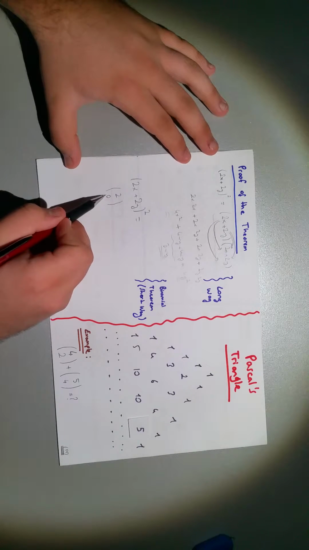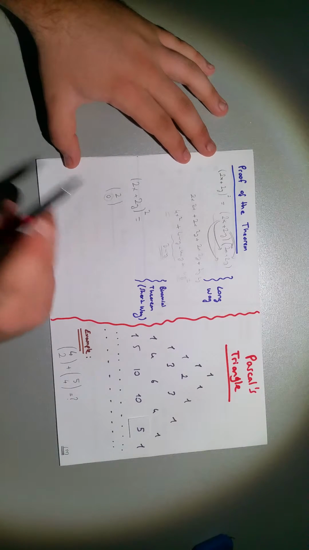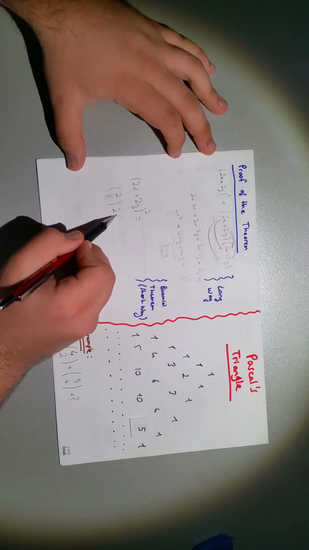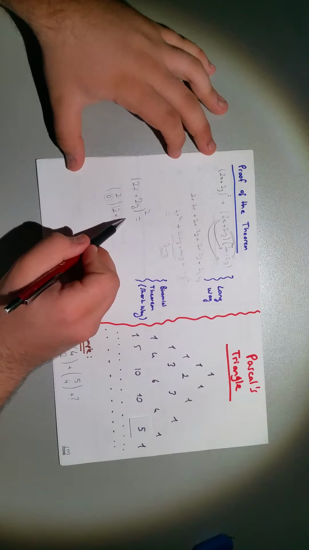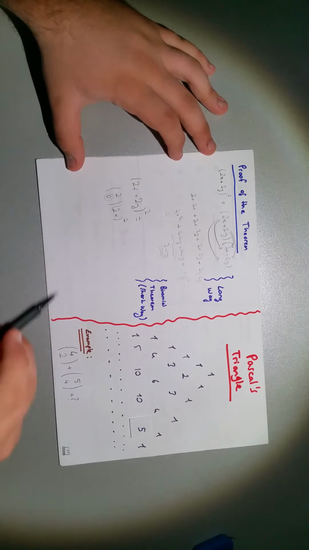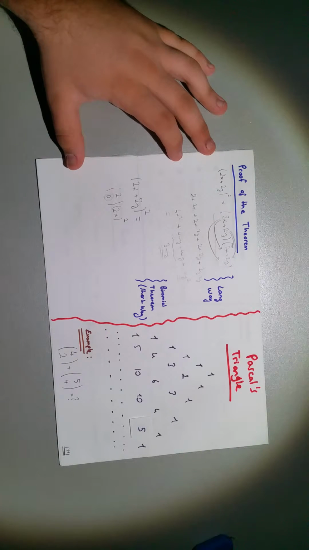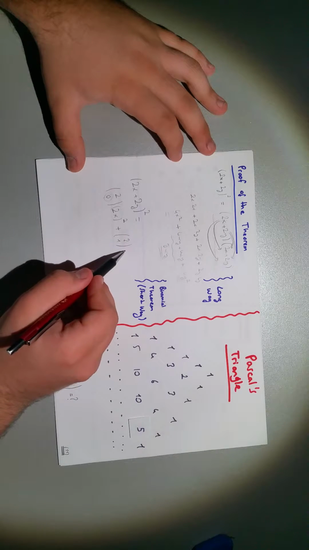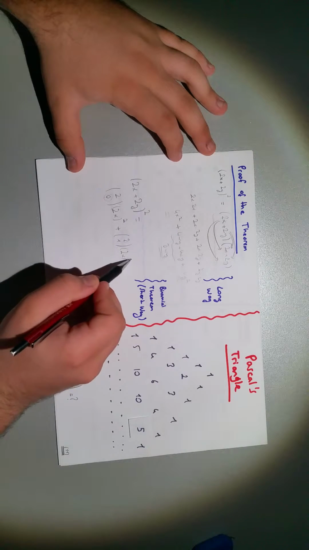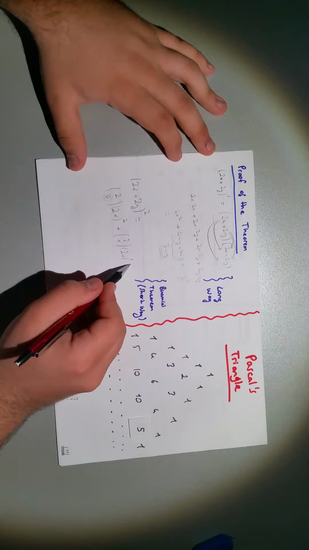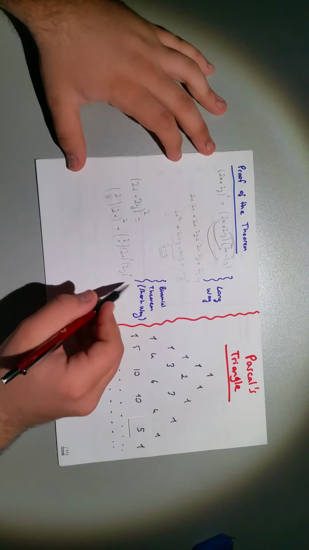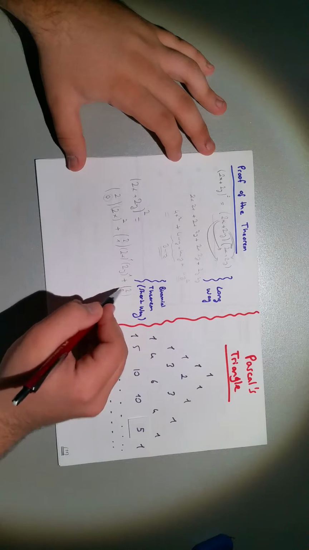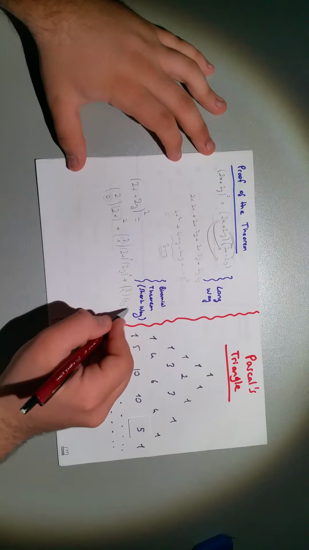Don't forget we write 0, but it is the first term. 2x to the power of 2 plus 2 to the 1, 2x to the power of 1, 2y to the power of 1, plus 2 to the 2, 2y to the power of 2.